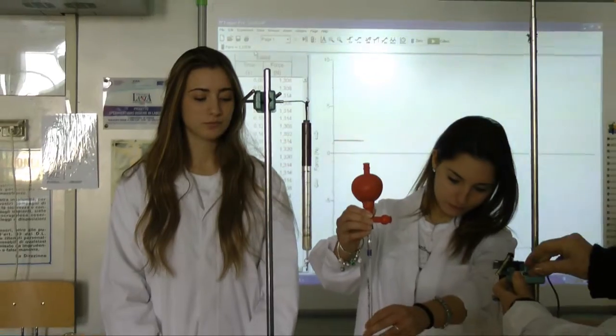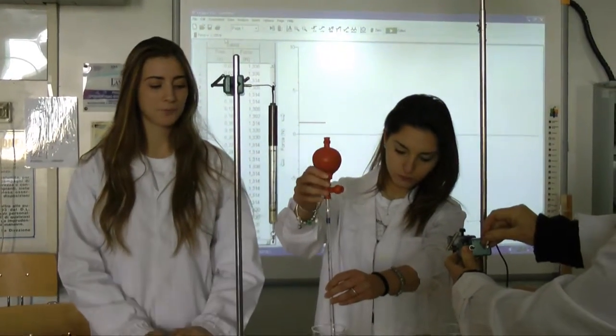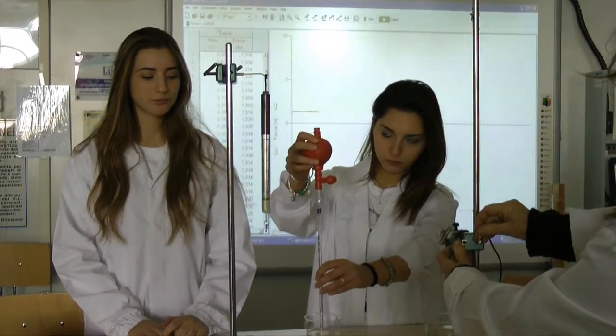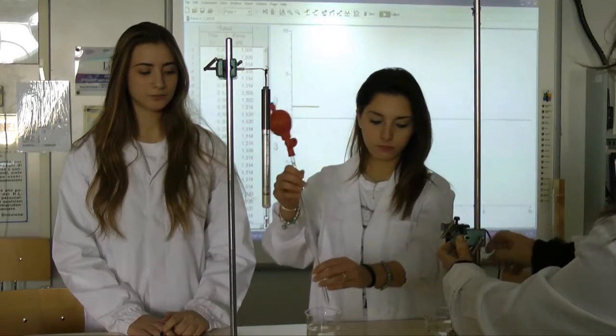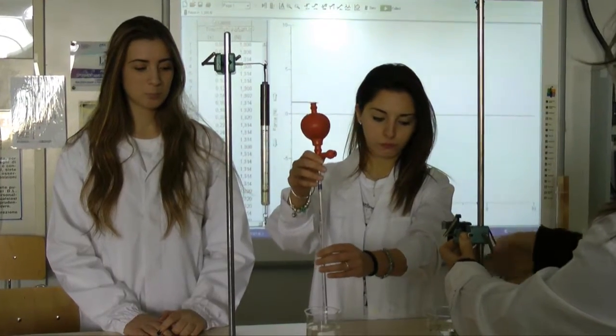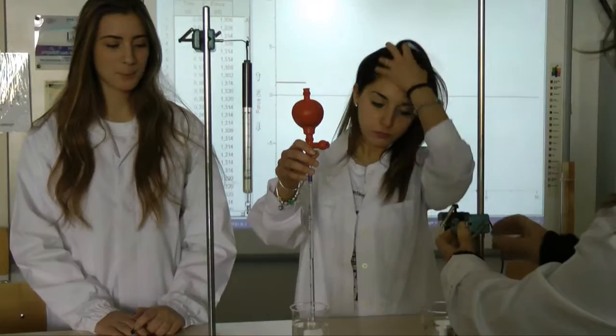Flotation. When a floating body, like wood, is placed in water, it sinks until the weight of the water displaced by it is equal to its own weight, and then it floats. This leads us to the principle of flotation.